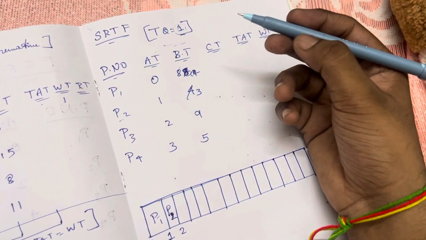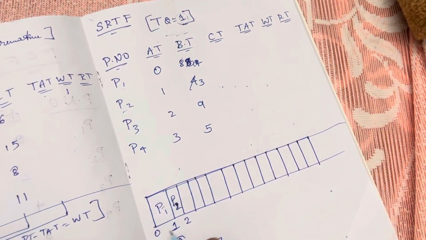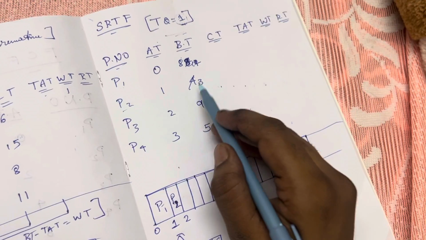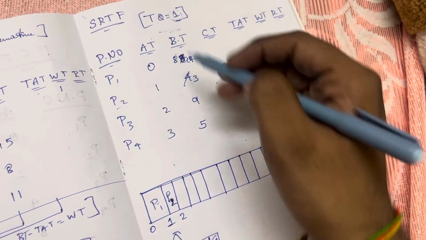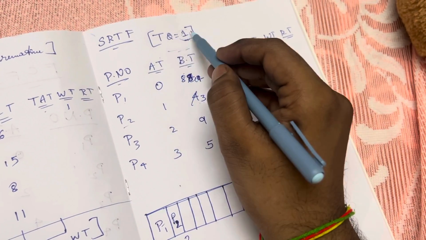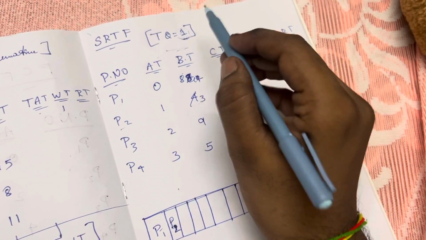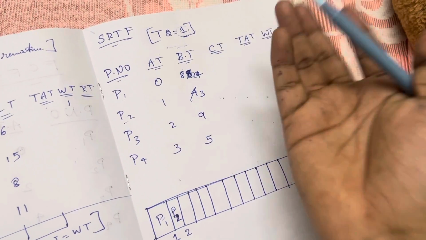Put this point in mind: when the value you take for the next Gantt chart entry is small and the rest are higher, you have to skip straight to TQ, the time quantum that is already given. The relative arrival time is 1, so by 1, all have arrived, of course.